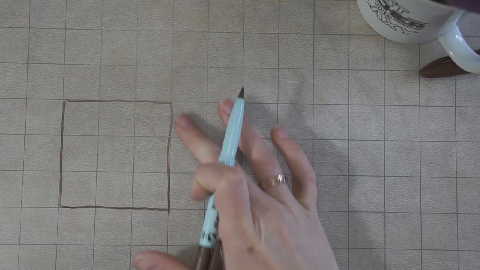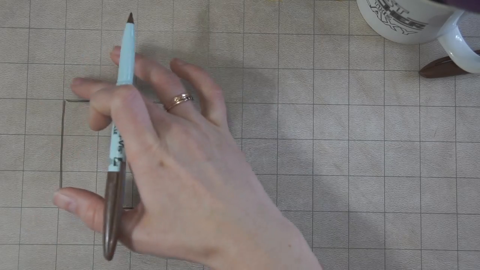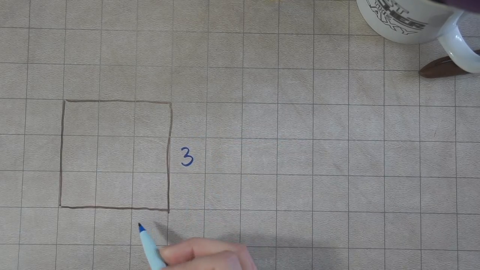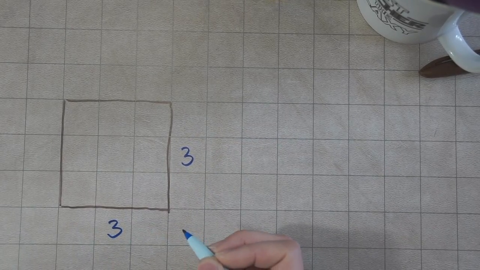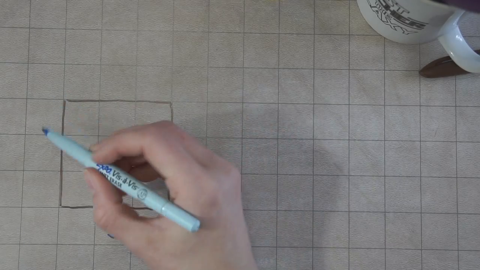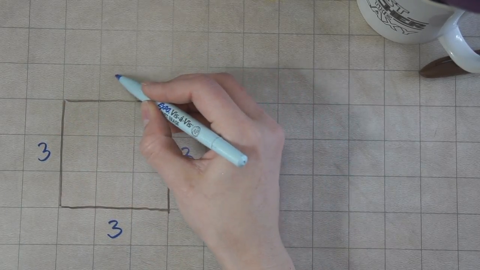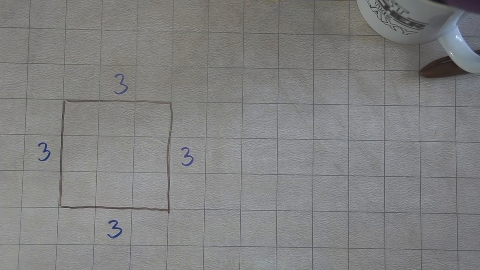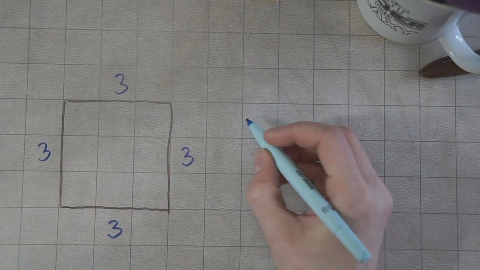So let's do a couple practice problems. I've drawn another square here, and to measure the perimeter, we measure the length of each side going around the outside. So the length of this side is 3, and this side is 3. This side is 3 as well. Honestly, because it's a square, all the sides are equal. To measure the perimeter, we need to add up all of the sides.